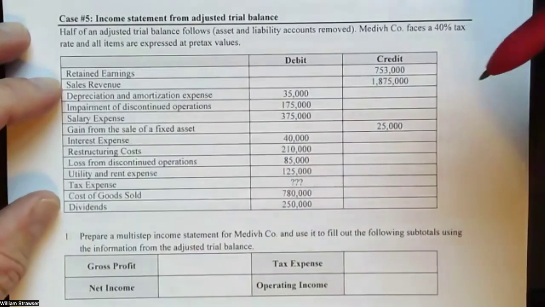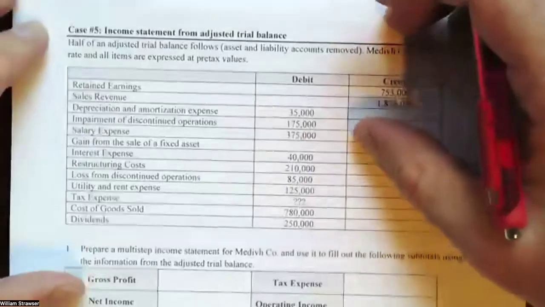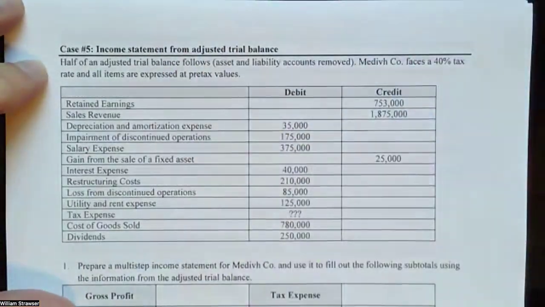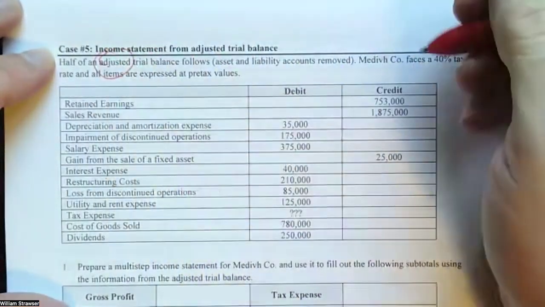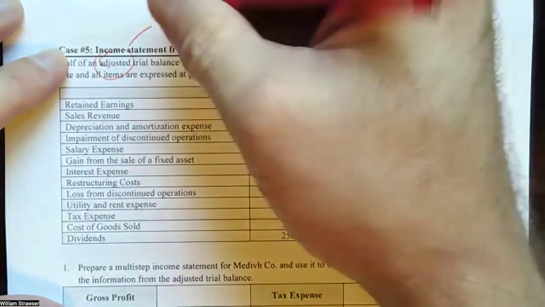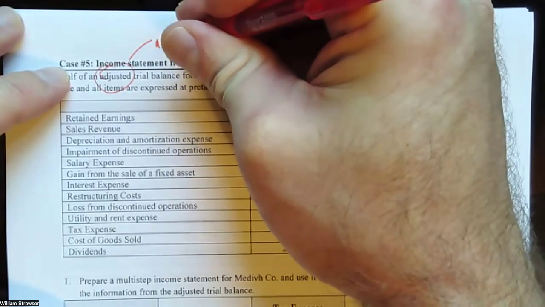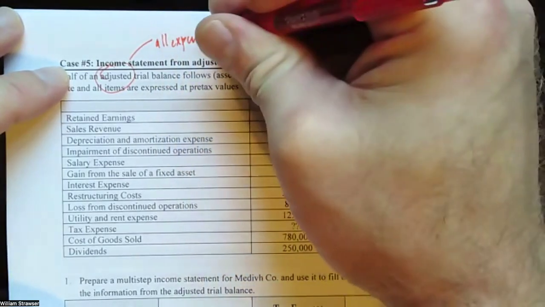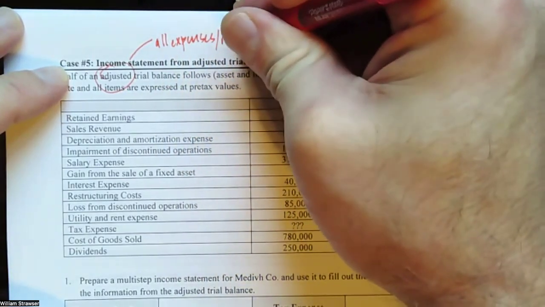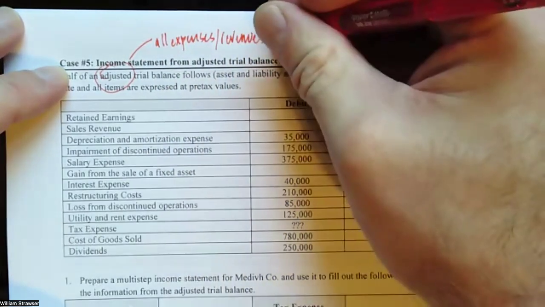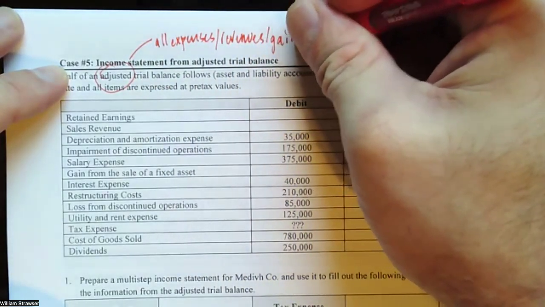But one of the things that I hope you can recognize or understand is that if we're on an adjusted trial balance, that means that we have all expenses, revenues, gains, losses recorded for this period.